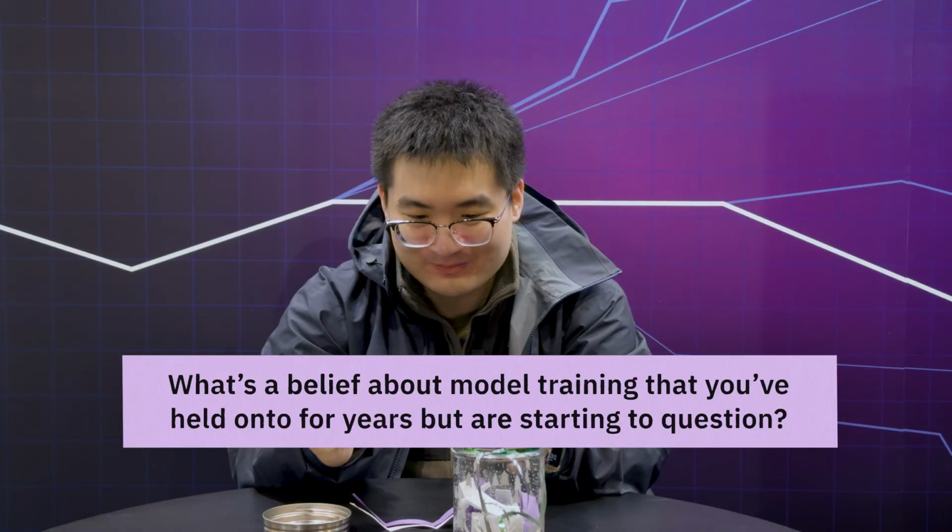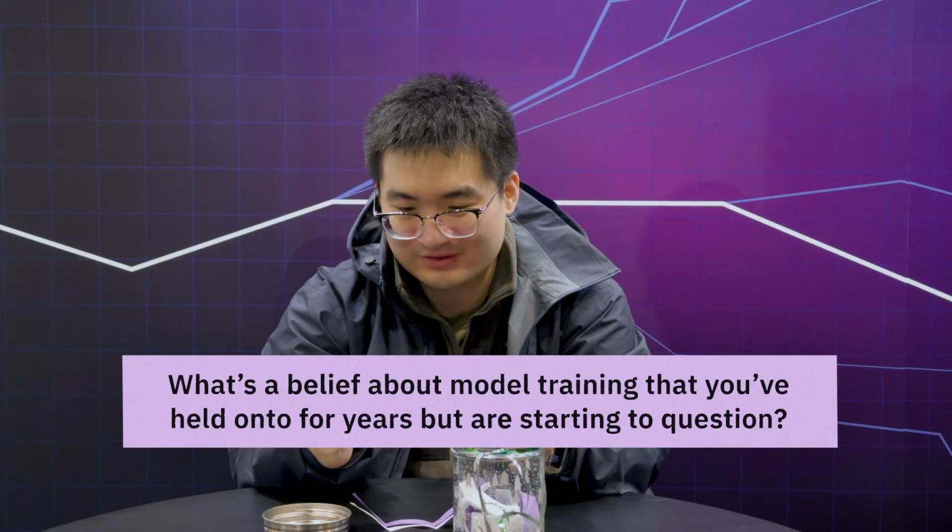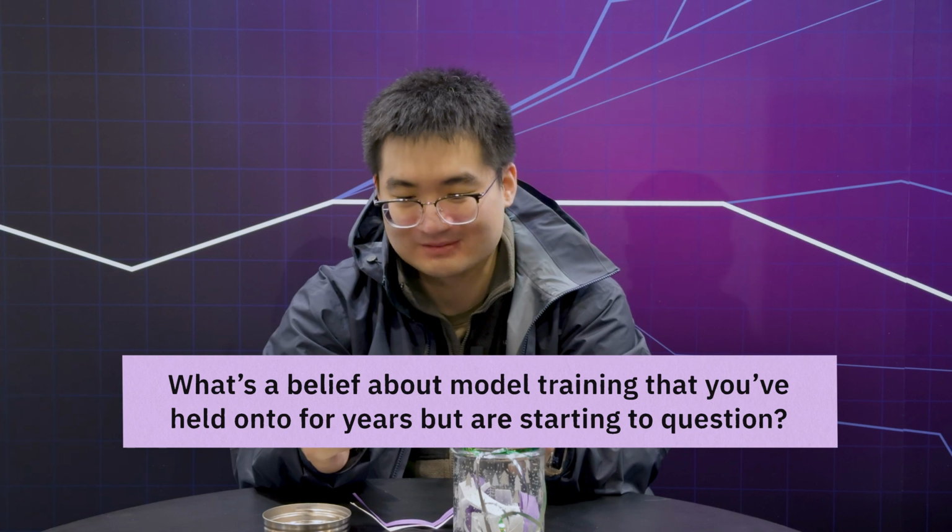What's a belief about model training that you've held on to for years but are starting to question? Oh, that's a good question. Okay, so one of the beliefs about model training is that I always thought that larger models are better. Usually with larger models and the same amount of data you get better performance. But recently I've observed that it's less about the model size. It's more about the data quality.